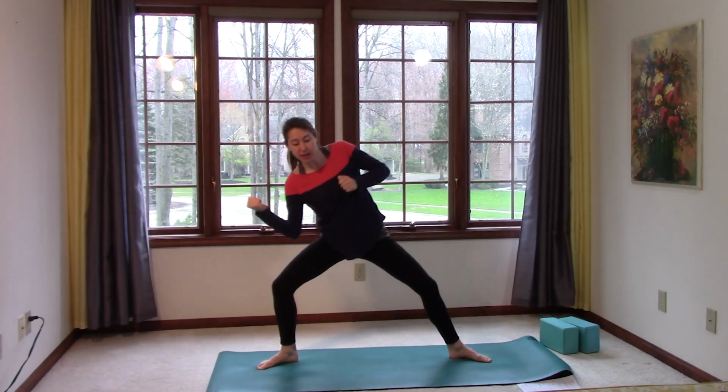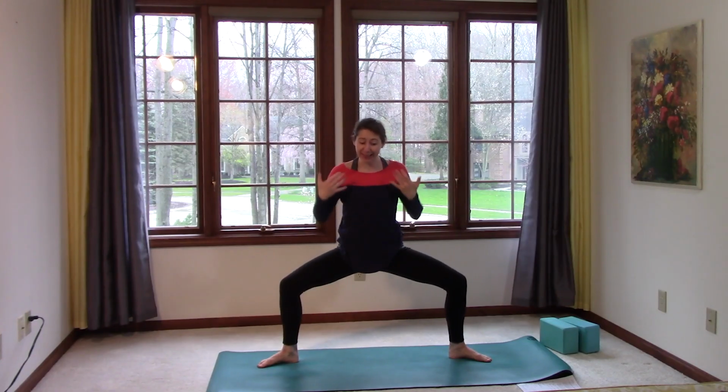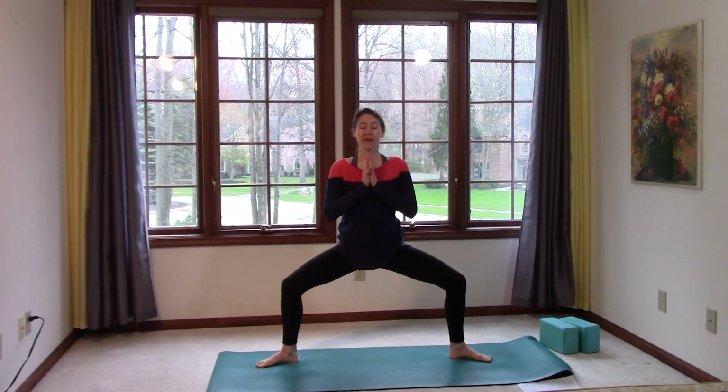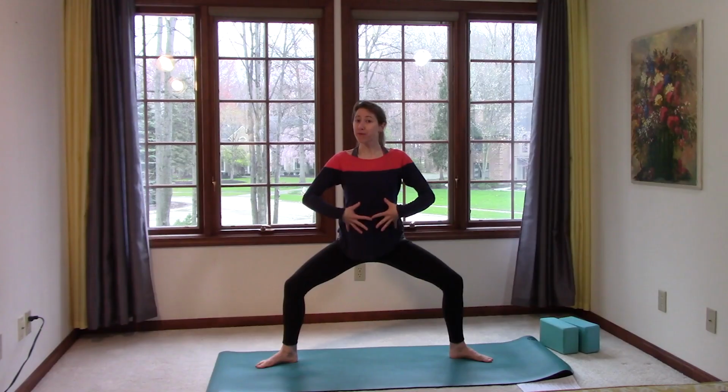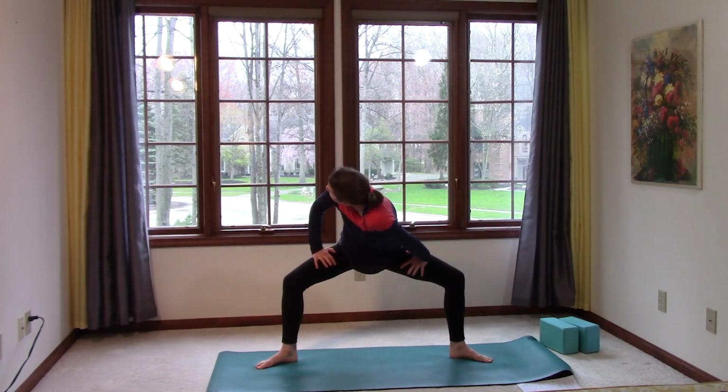So allow yourself to start to come back to center here. Bring your hands together at heart center and allow yourself to sink low into this temple. You might be feeling some burning in the thighs. You might be feeling some re-engagement of the core. Bring your hands together onto the inner thighs, fingertips point in. Draw one shoulder down as you press the thigh bones back. Deep breath in.